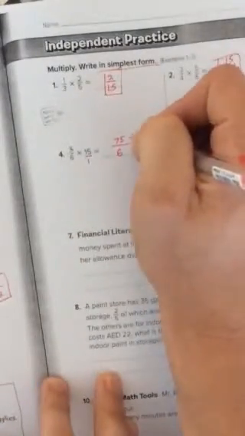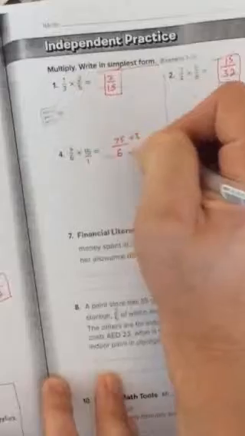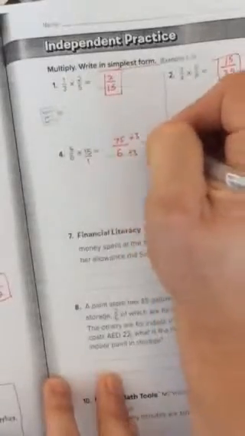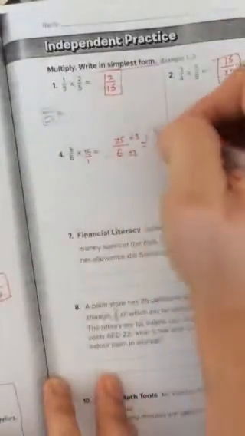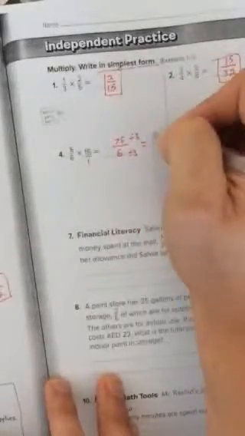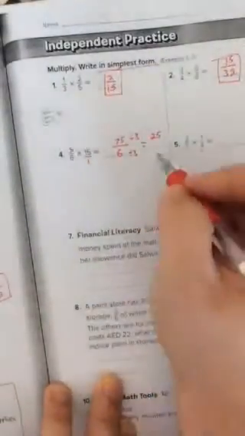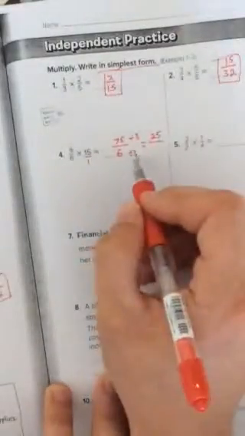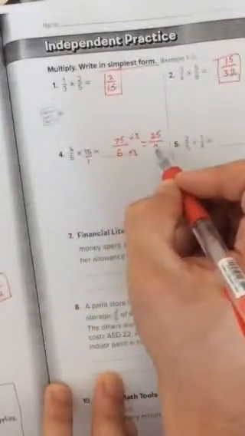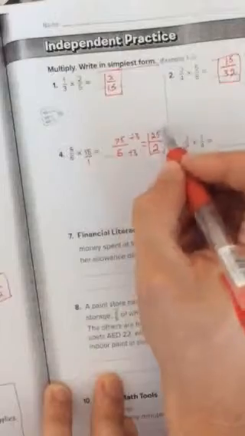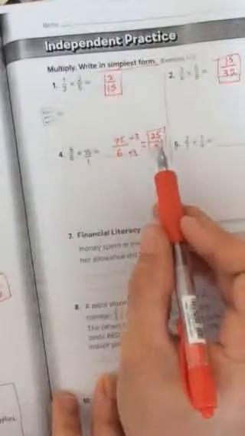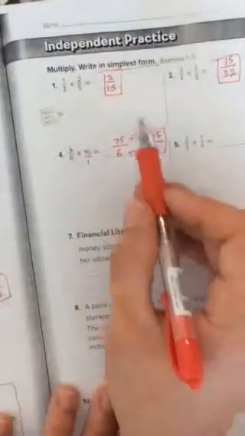But 3 divides 75, and 3 divides 6. How many times does 3 go into 75? 3 goes into 75 25 times. 3 goes into 6 2 times. Now, 25 divided by 2, there's no number that divides 25 and 2. So, khalas, I'm in my simplest form. Done.